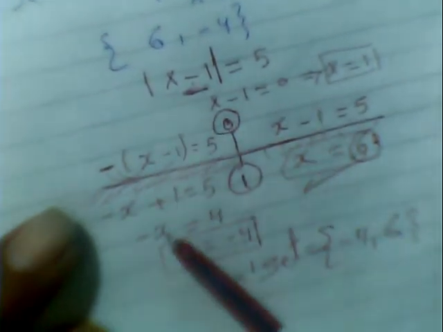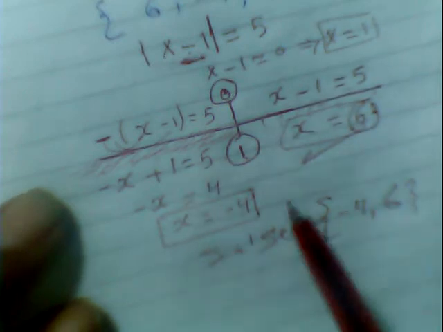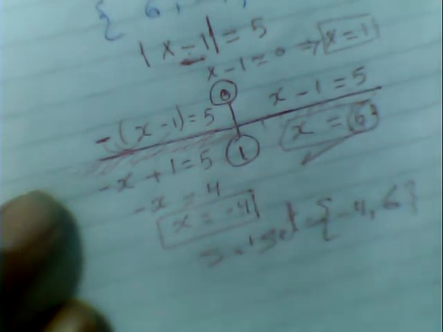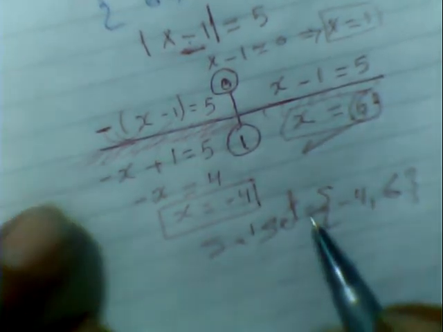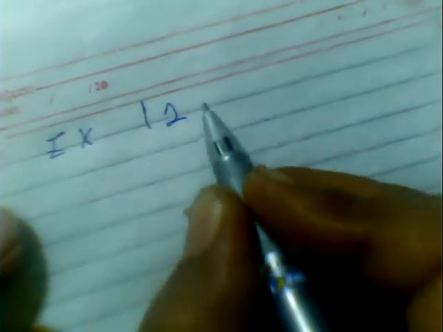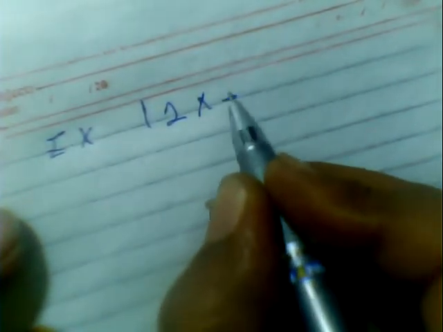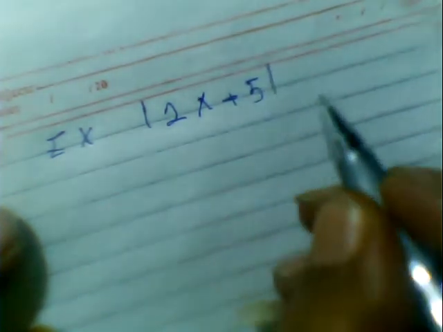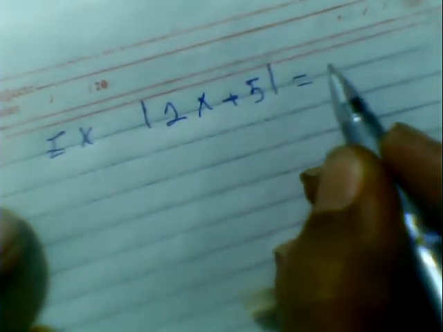I explained today how we can solve an absolute equation like this. We can know and can solve another equation. Give me the answer: modulus 2x plus 5 equals 10.